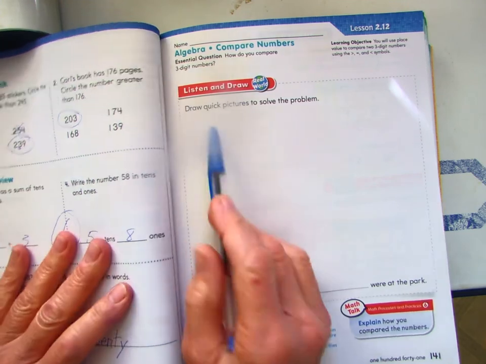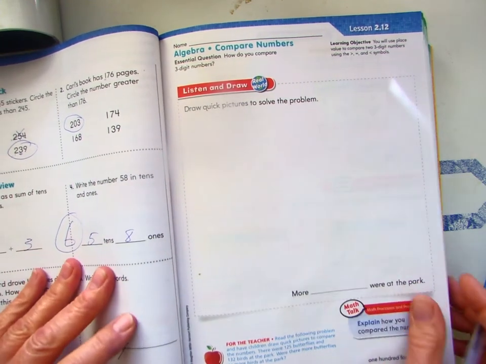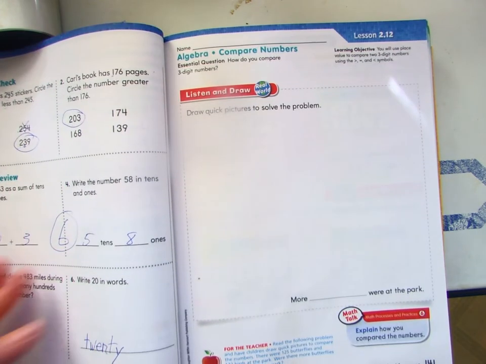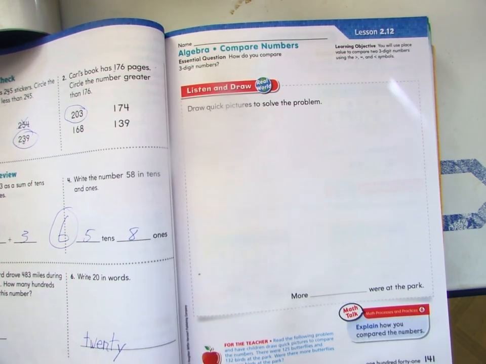Okay? Draw quick pictures to solve the problem. Haz dibujos rápidos para resolver el problema. What problem? Well, I've got to read it to you at the bottom.